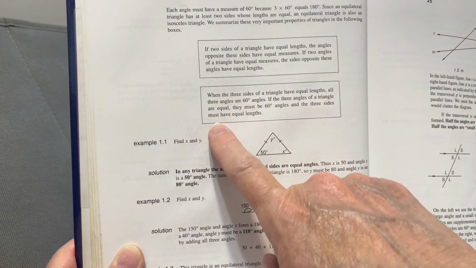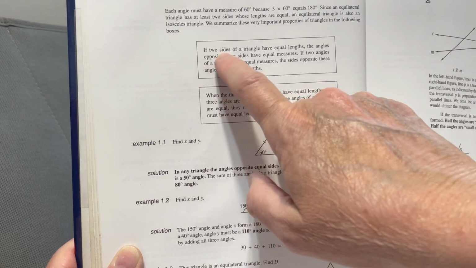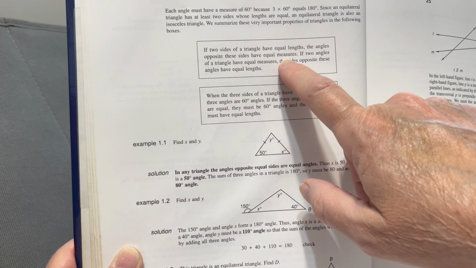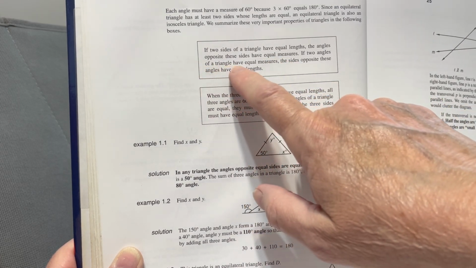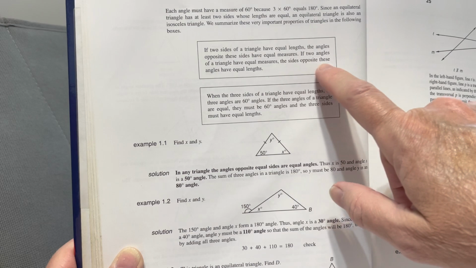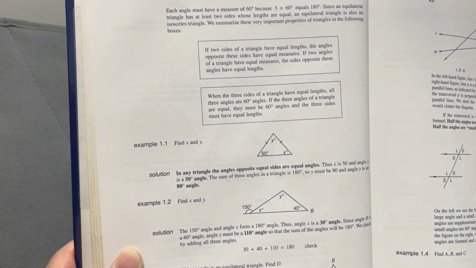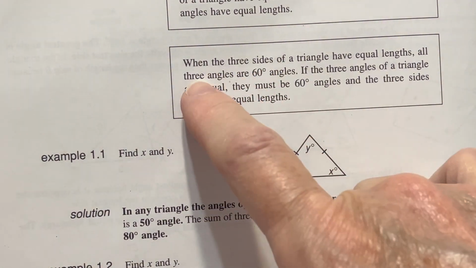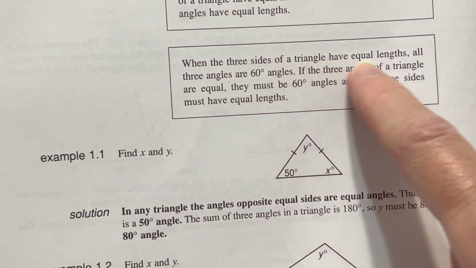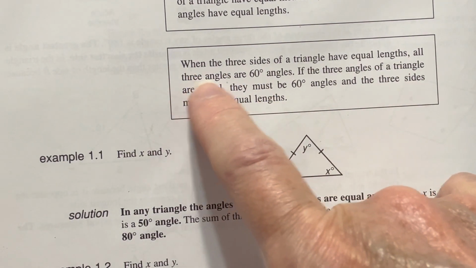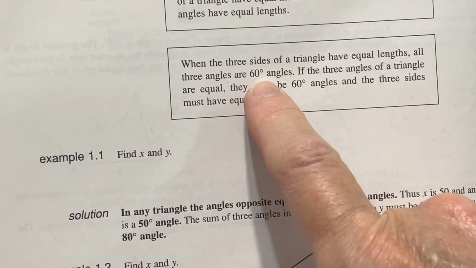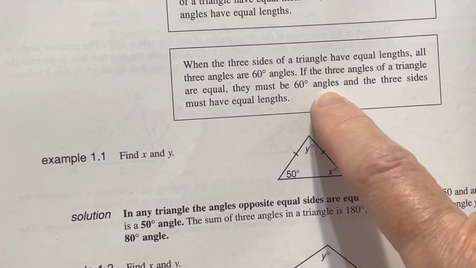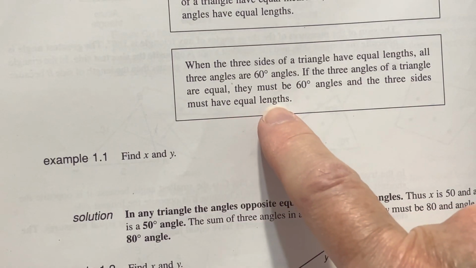So here are two rules that they're putting in boxes. If two sides of a triangle have equal lengths, the angles opposite these sides have equal measures. If two angles of a triangle have equal measures, the sides opposite these angles have equal lengths. So it goes both ways. Then this next one says, when the three sides of a triangle have equal lengths, all three angles are 60-degree angles. If the three angles of a triangle are equal, they must be 60-degree angles, and the three sides must all have equal lengths.